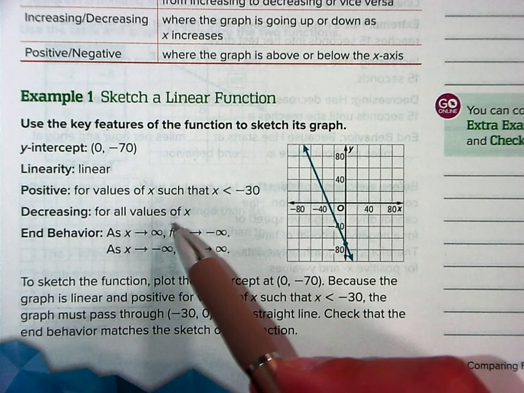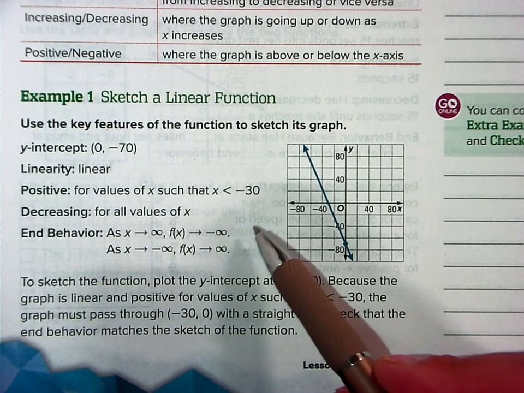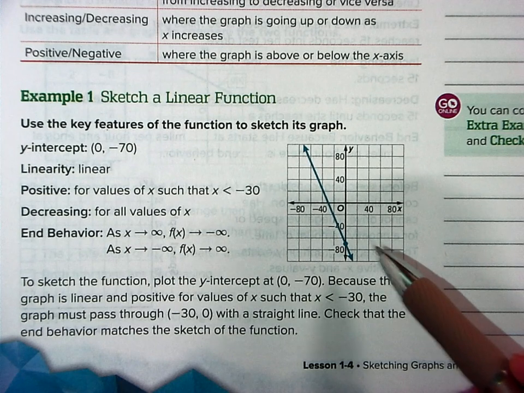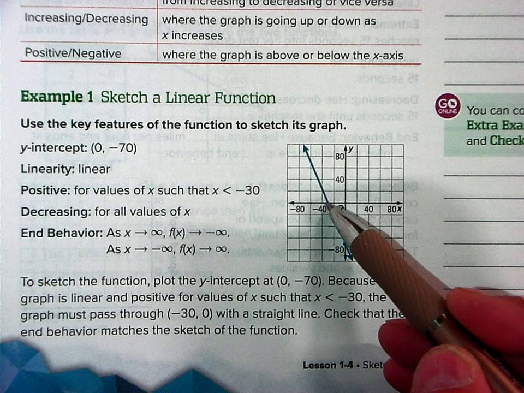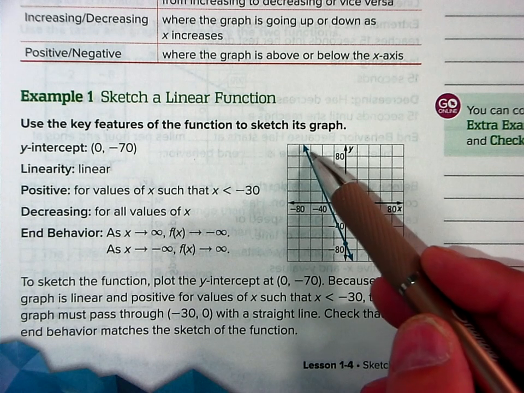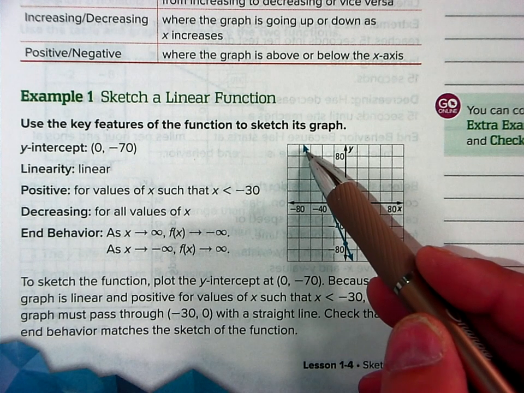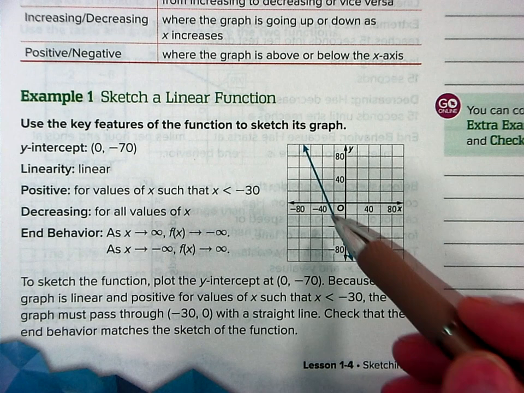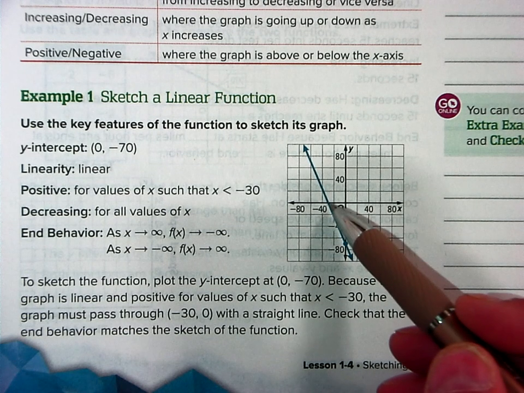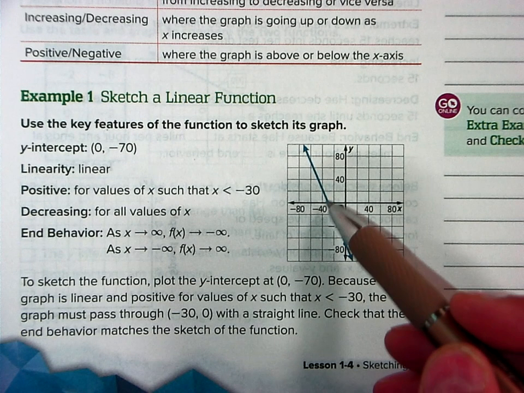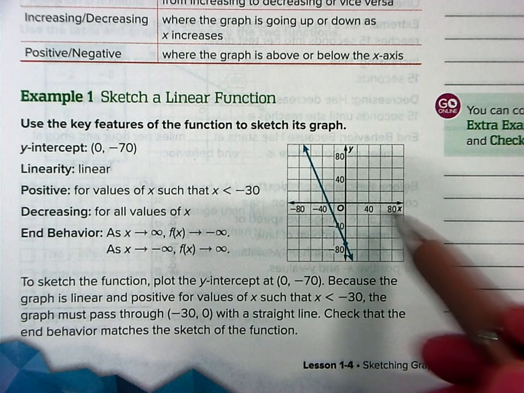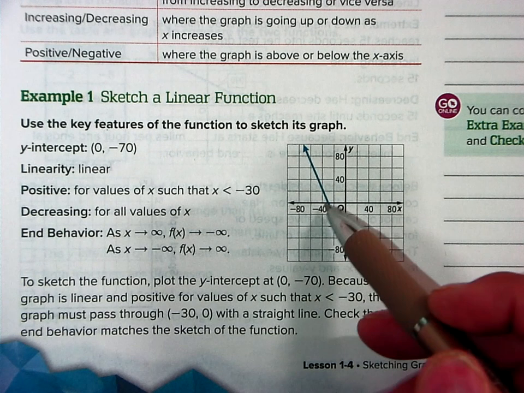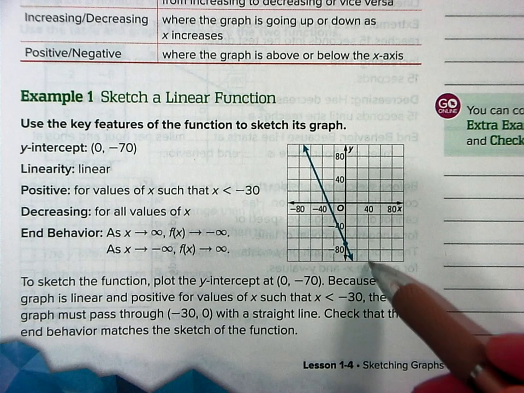All right, see how it says positive for values of x such that x is less than -30? Right here is -30. And isn't this like -70 right here? That's less than -30, correct? Yes. So when it hits -30 and all x values smaller, it's going to be positive. So its sign is positive. When it's greater than -30, your signs are negative, your y values.